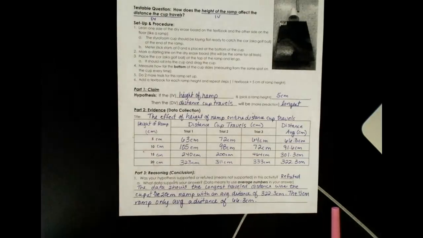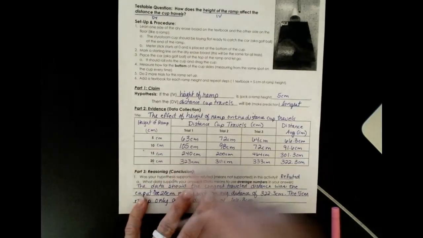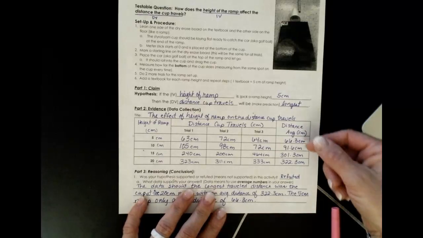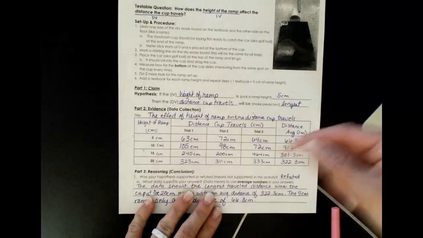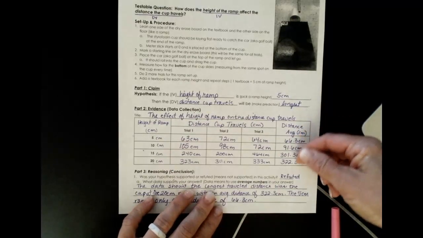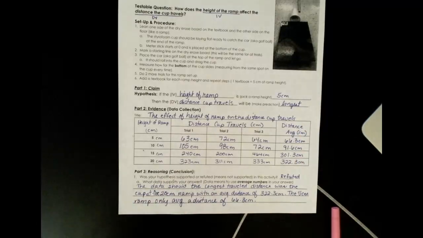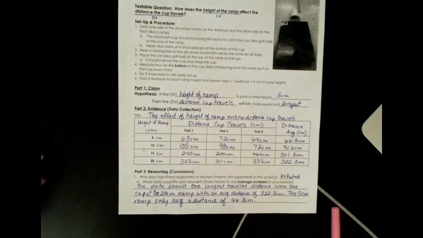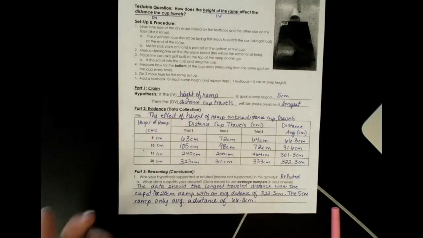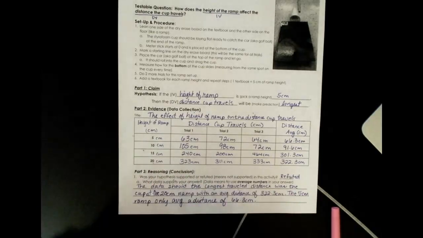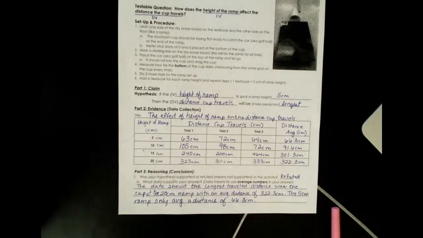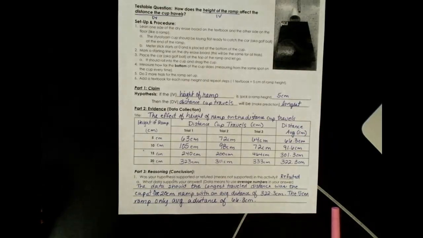So the first thing you need to do is make sure that your data shows that as the ramp increased, the average distance also increased, okay? If it doesn't, you need to change or erase. You're welcome to use this data if you want, but that's what you need to show.